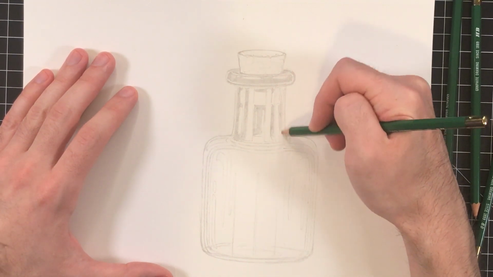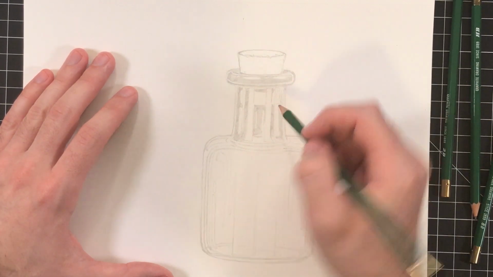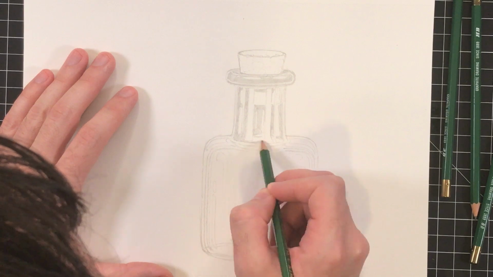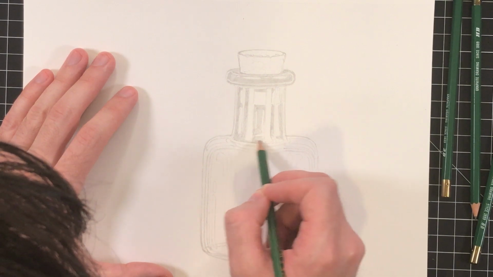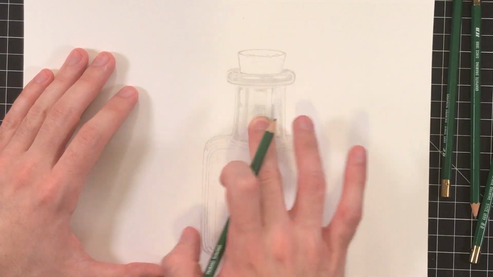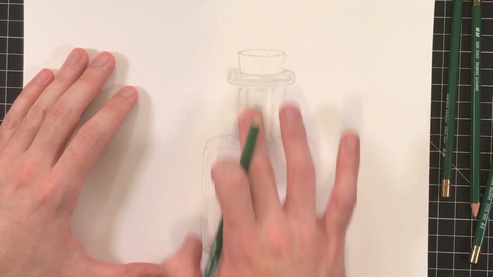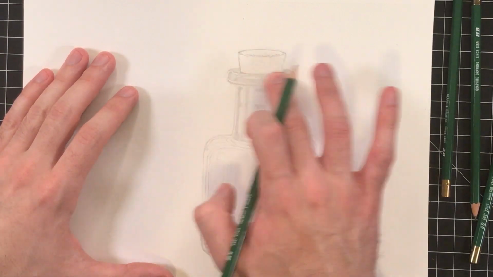I am going to blend into those areas, but you can see me moving around some areas where it gets really, really light, because I don't want to put too much value there. As I blur, I'm actually going to get some really light value smearing into them, probably like a 1 in the value scale.